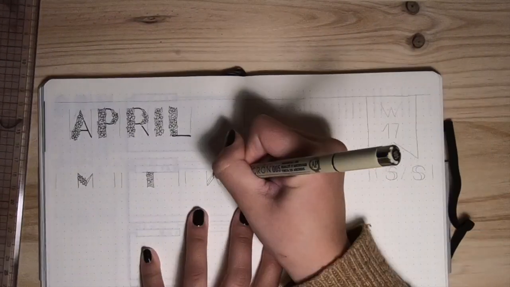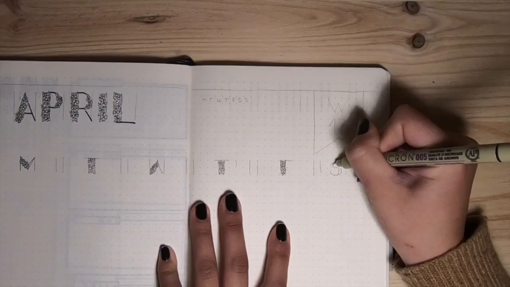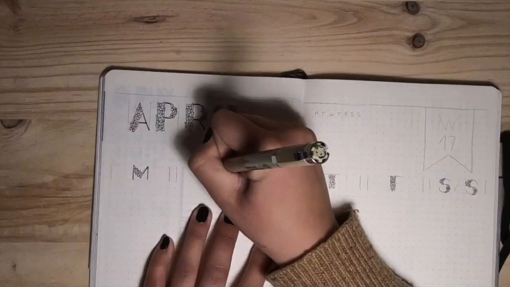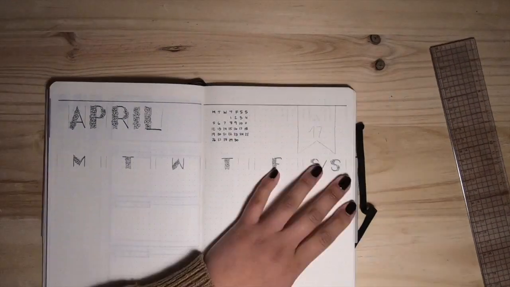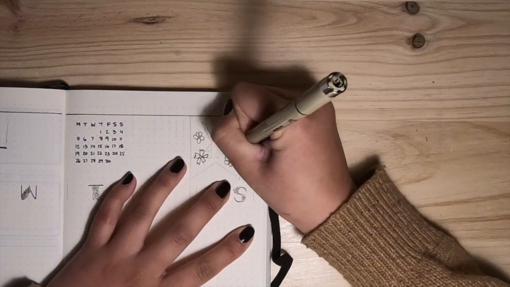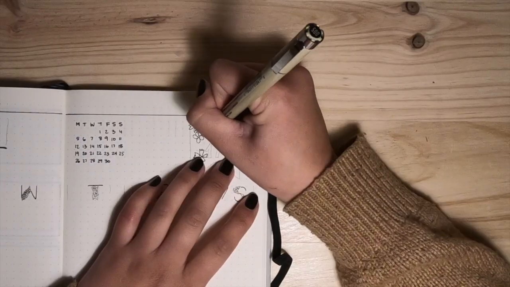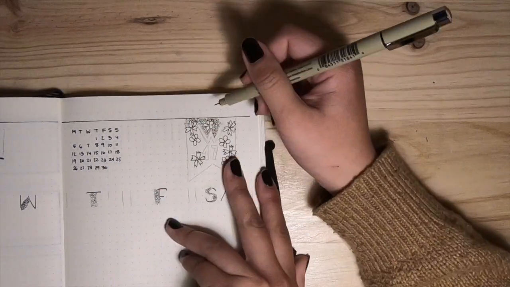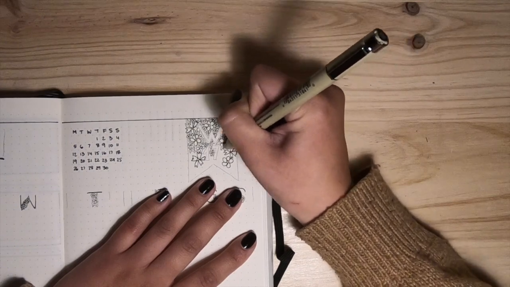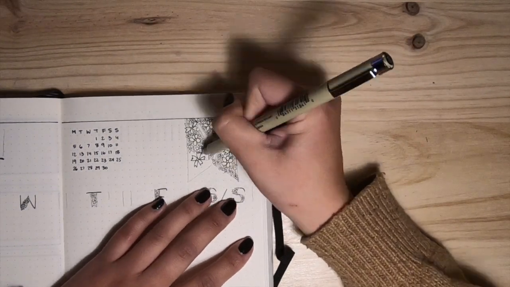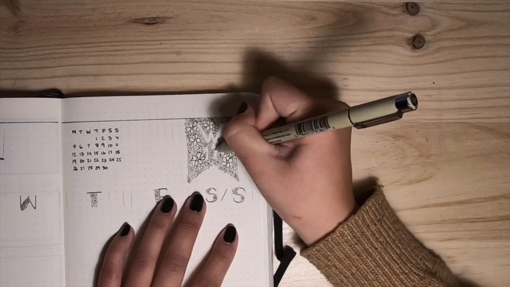And now I'm planning out the last weekly spread of April, and I've time-lapsed all the flowers because I think at this point of the video we're getting a bit bored of seeing me draw flowers. And for this little banner here, I totally regret starting out doing this because this took me forever. But if you want to suffer like I did, please go ahead and copy out those flowers, which I did, and I outlined the week 17 in the center of the banner.